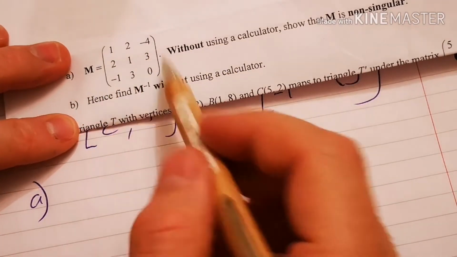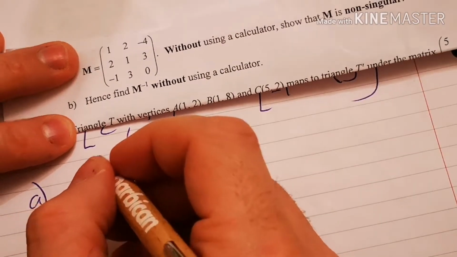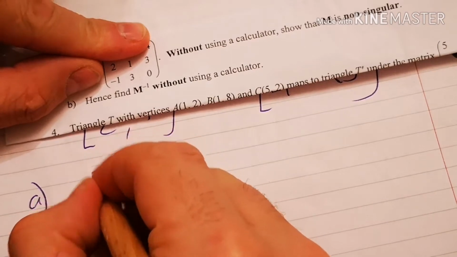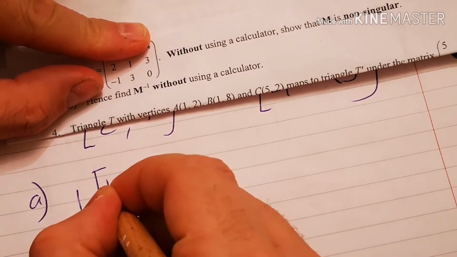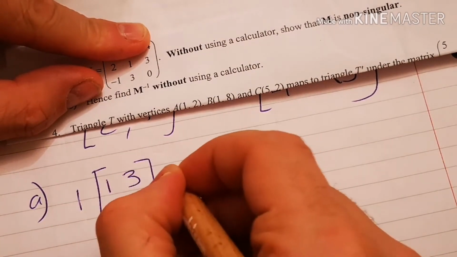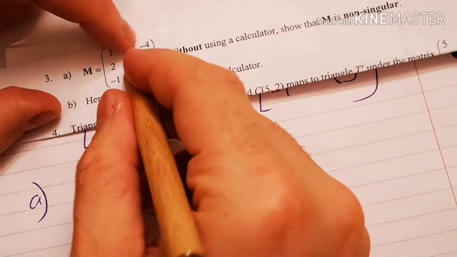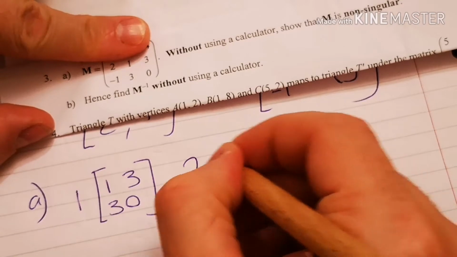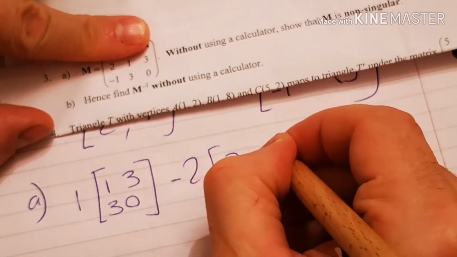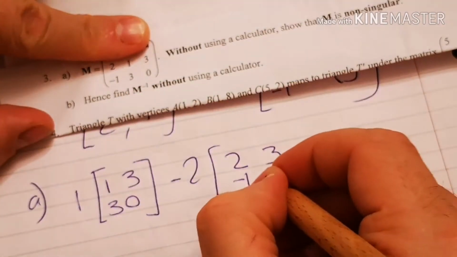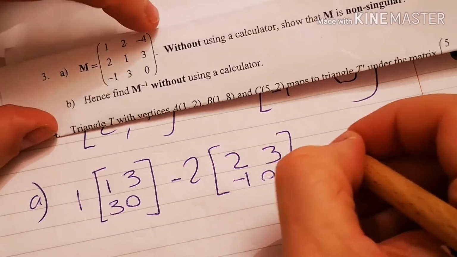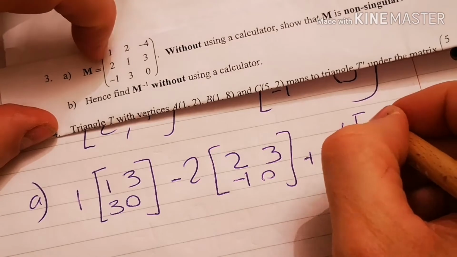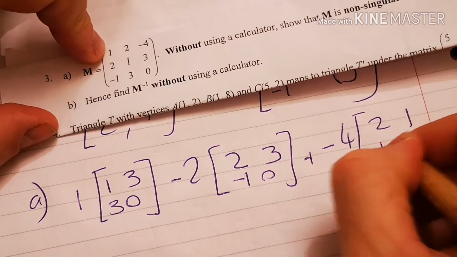My determinant of a 3 by 3 matrix is a little bit confusing, but I know it's going to be 1, and I ignore the row and column. That just gives me 1, 3, 3, 0. The next one's minus, it's going to be my 2. Again, I ignore my row and my column to make it 2, 3, minus 1, and 0. Then I ignore my negative 4, and that's going to be this one here: 2, 1, minus 1, 3.